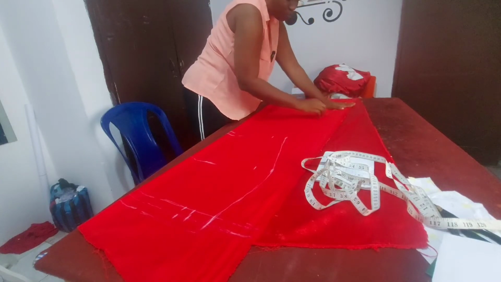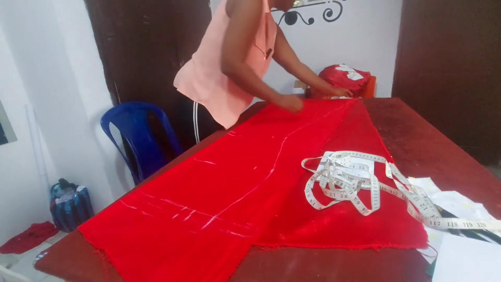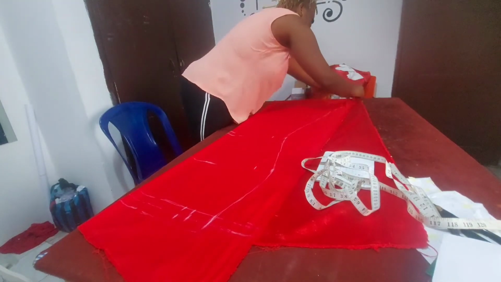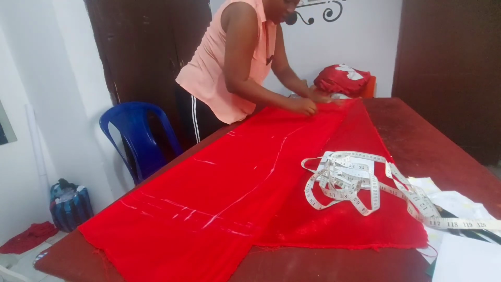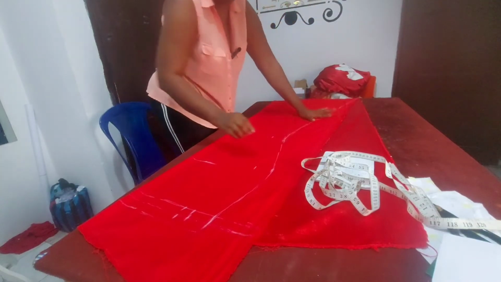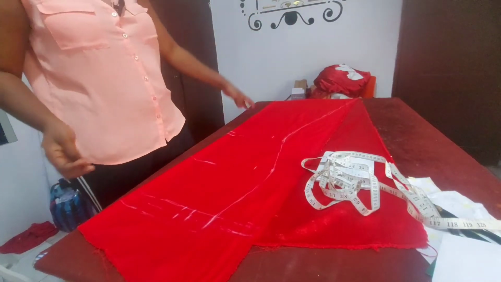Normally you're supposed to use a ruler to get this, but if you can't do it the way I'm doing it, please make use of a ruler. So what I'm going to do now is cut this out.